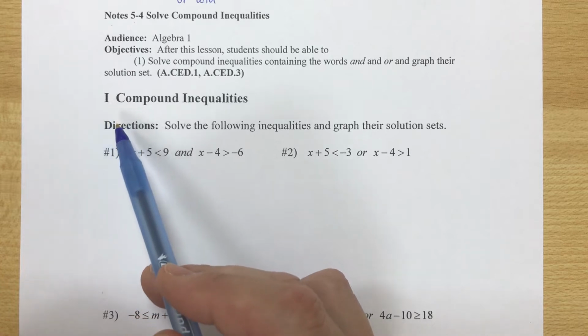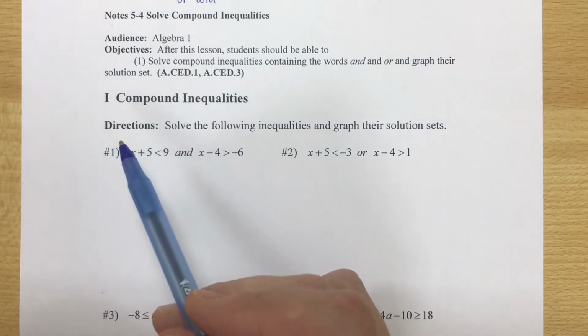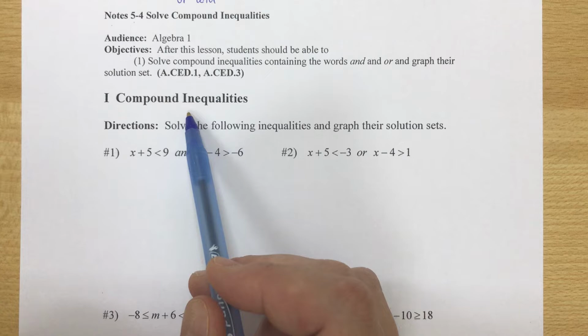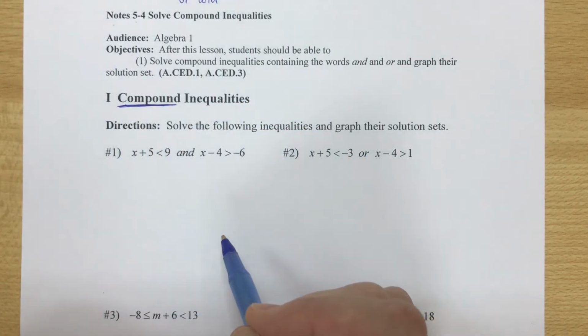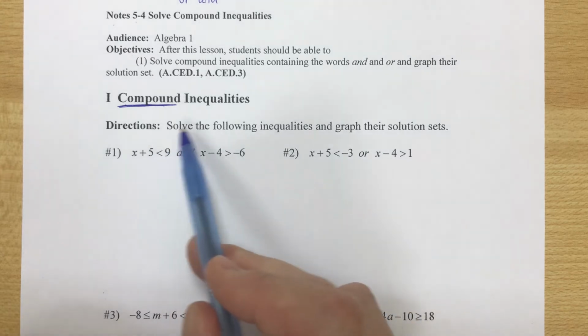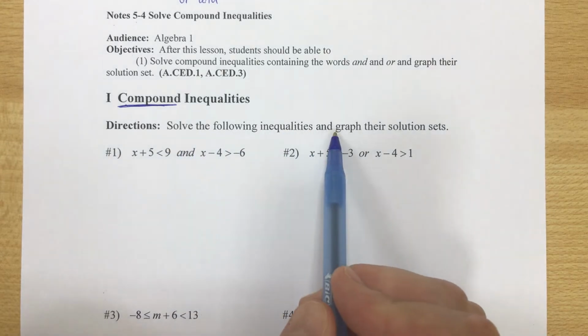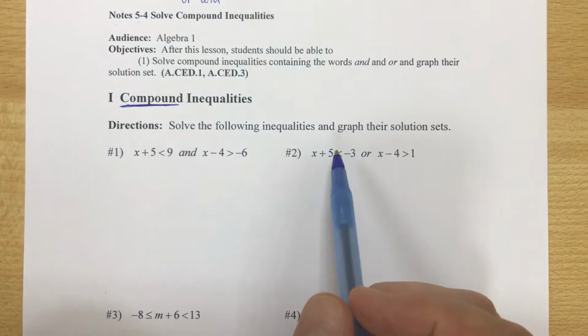This is actually kind of a short set of notes. It's only the front page that we have to do. So compound inequalities. Again, compound means we are combining. It's more than one. So solve the following inequalities and graph their solution sets.